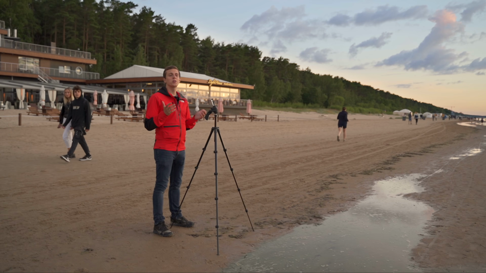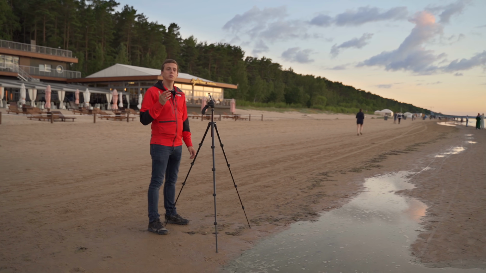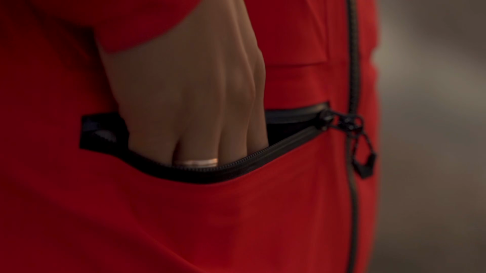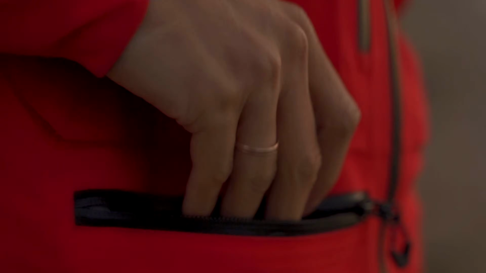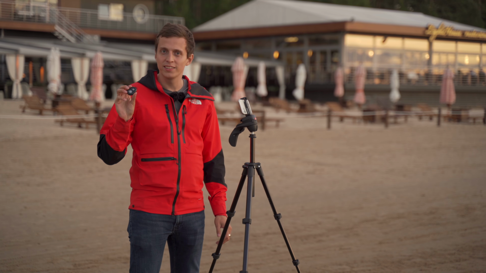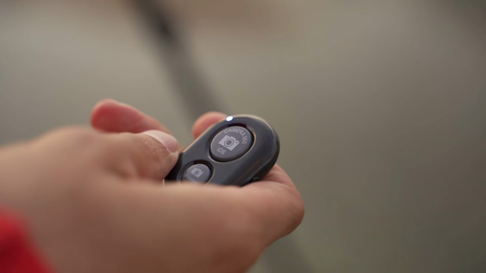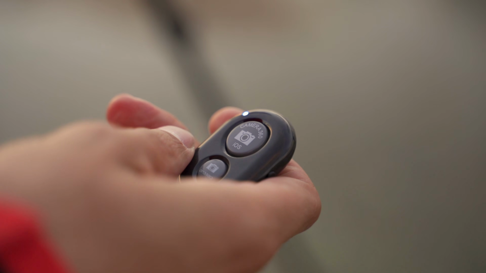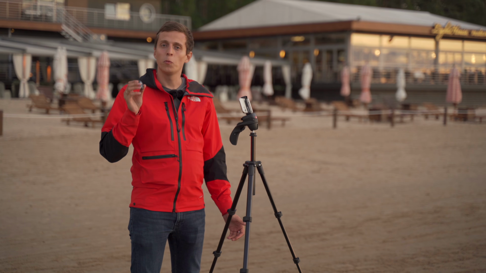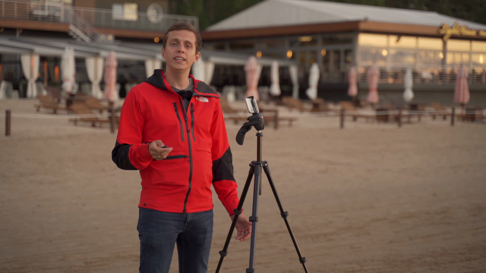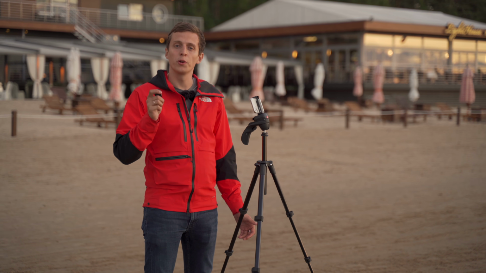And finally, option number 5 is using a Bluetooth shutter release. And I happen to have one right here in my pocket. So it's a tiny little device like this. You can get these on Amazon for a few bucks. Doesn't really matter which brand you get. As far as I know, they're all the same. They even all look the same. But what this device allows you to do is essentially trigger the shutter button of your iPhone remotely.